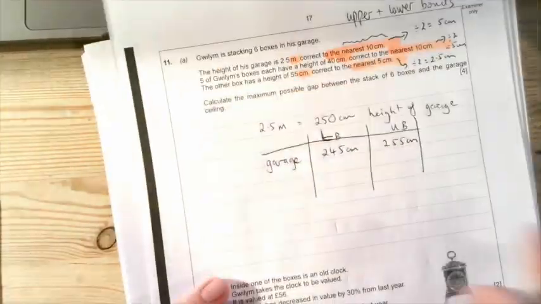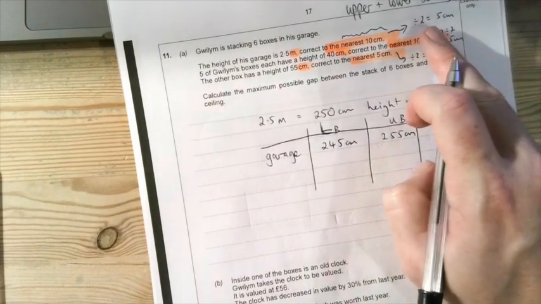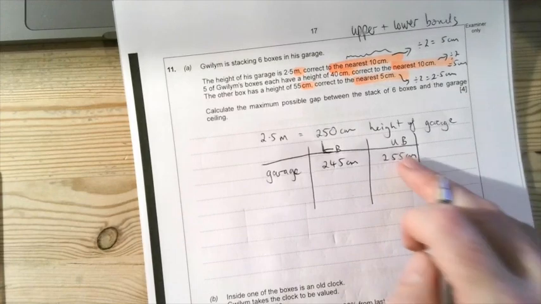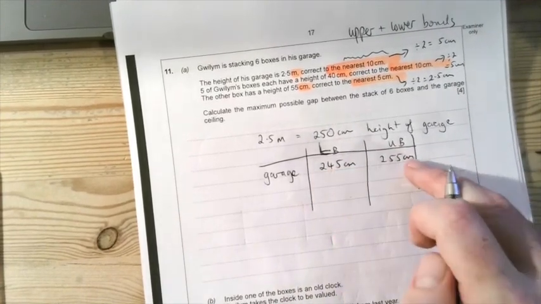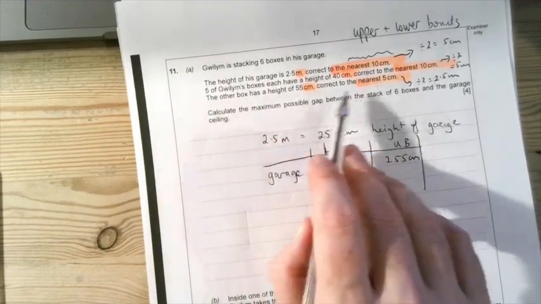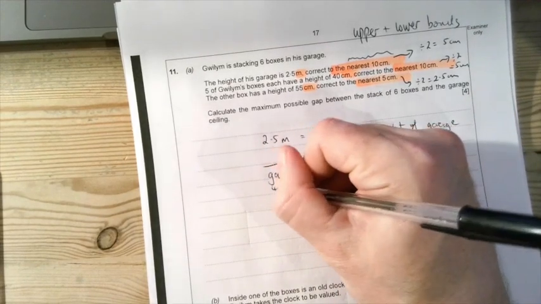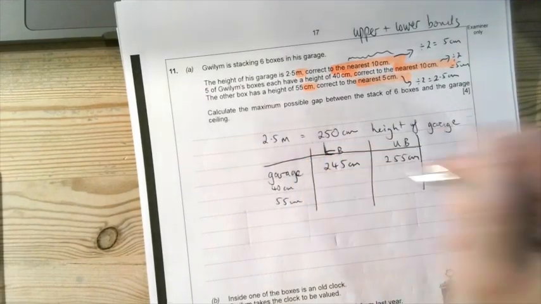Now realistically, we know it can't really be that, but we do put that as our answer, okay? So we have it where you always divide that by 2 and then take off to find the lower bound, add it on to find the upper bound, okay? We realise that you can physically be the lower bound, but you couldn't actually be the upper bound. It then says 5 of the boxes have a height of 40 to the nearest 10. So I'm just going to say 40 centimetre box, and then the other one is 55 centimetre box, okay?